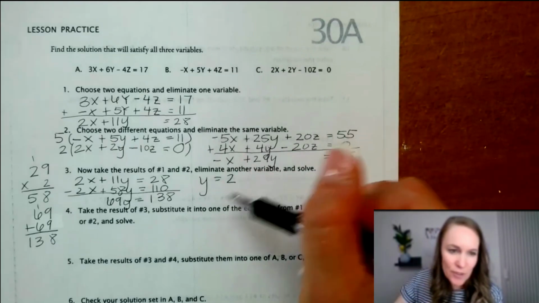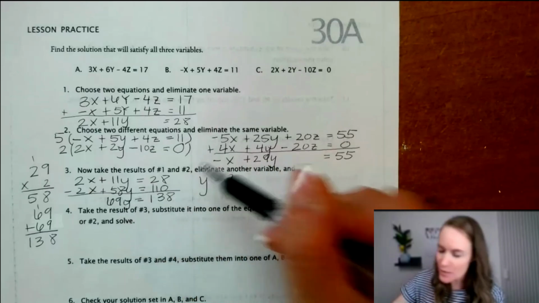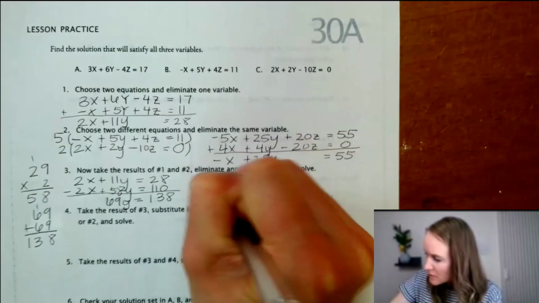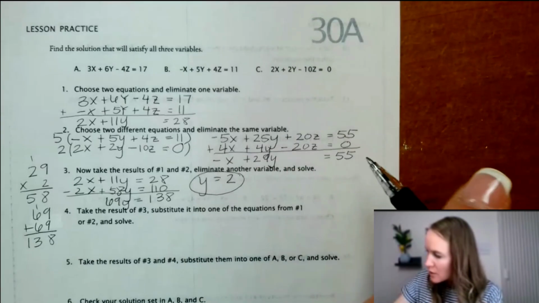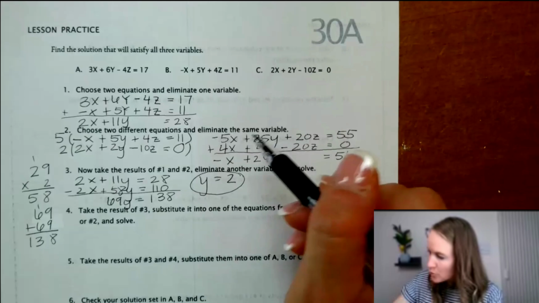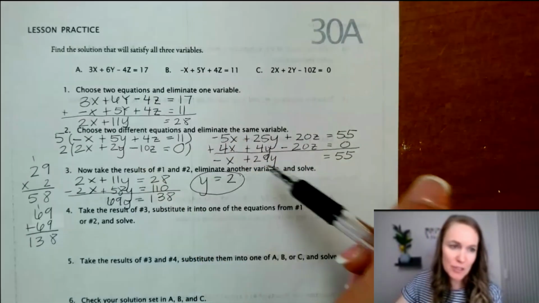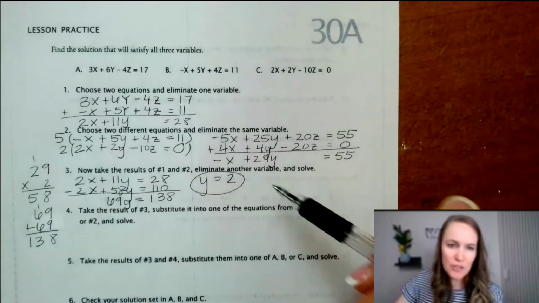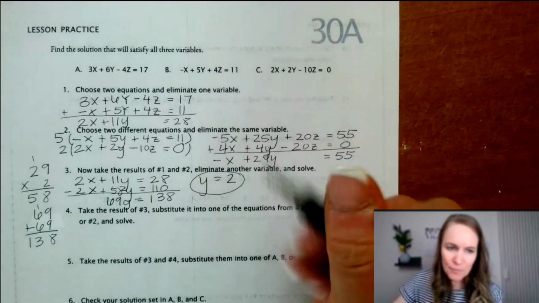And now take the result of number 3. This is number 3's result. Substitute into one of the equations for 1 or 2 and solve. Okay, I'm going to do this one. It's easier for me to multiply 11 by 2 than 29 by 2. Oh, actually, I did 29 by 2, so I could do that one. Let's do that one.